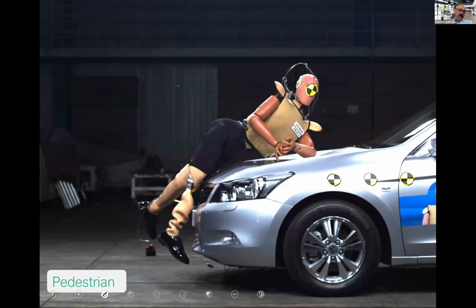We are identifying that the protection of people outside of the vehicle is also important. So vehicle features such as pop-up bonnets and airbags over the bonnet are now commonplace in new vehicles. And that's part of the crash test protocol, that we're going to make sure that we're protecting those people. This one happens at 40 kilometers an hour, the pedestrian crash test.